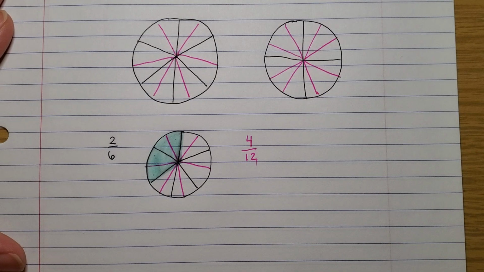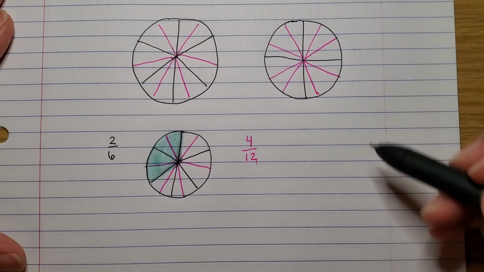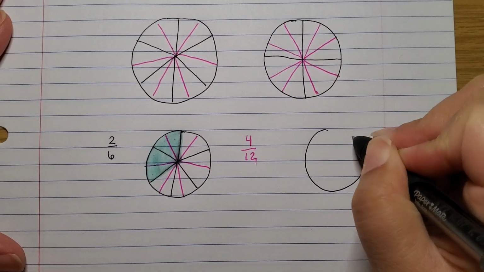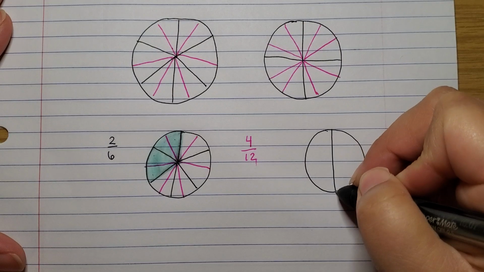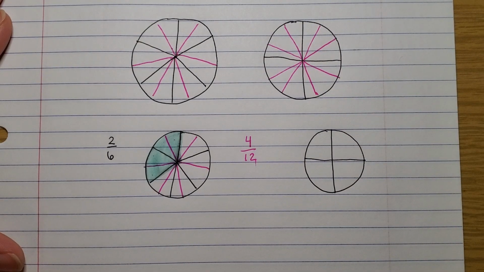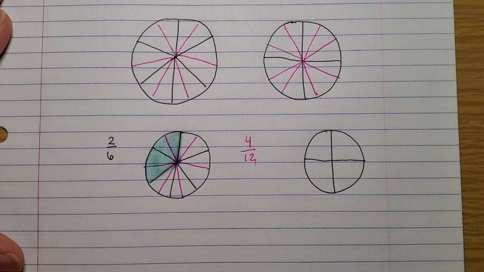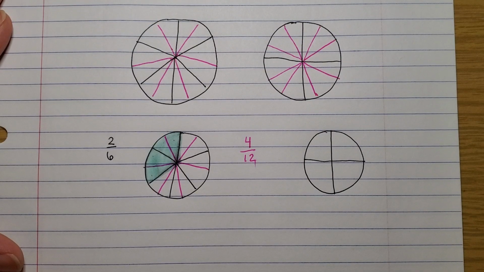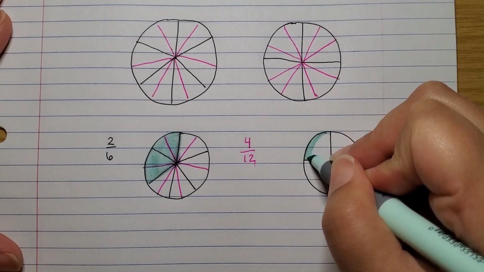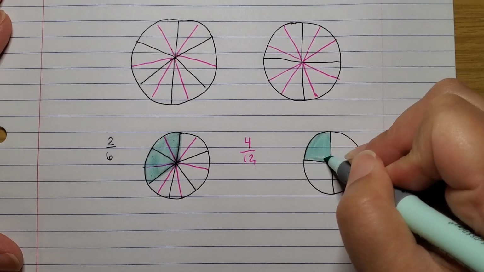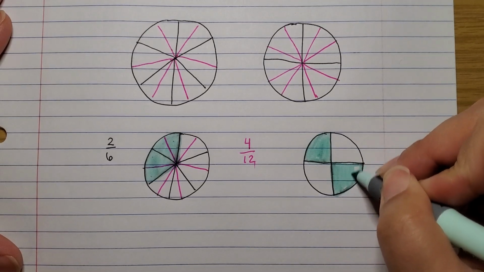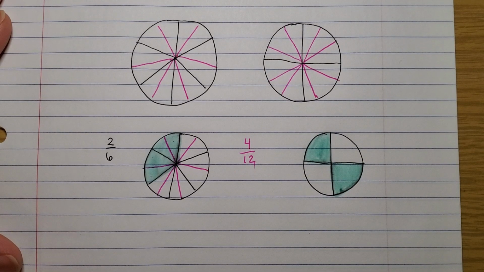Let's see if we have a similar kind of thing happening if we were originally divided into fourths. So let's say my pizza was cut into 4ths. And let's say I originally ate 2 of those pieces. Let's say I ate this piece over here and this piece down here.